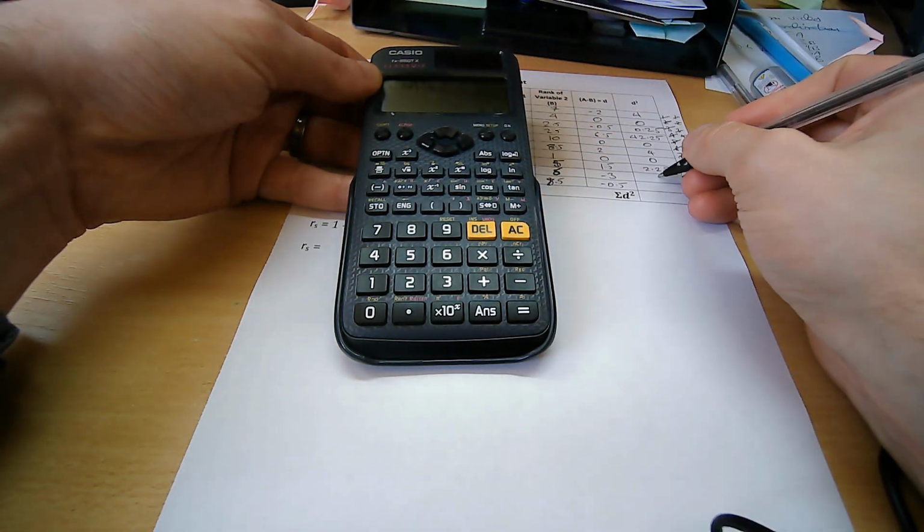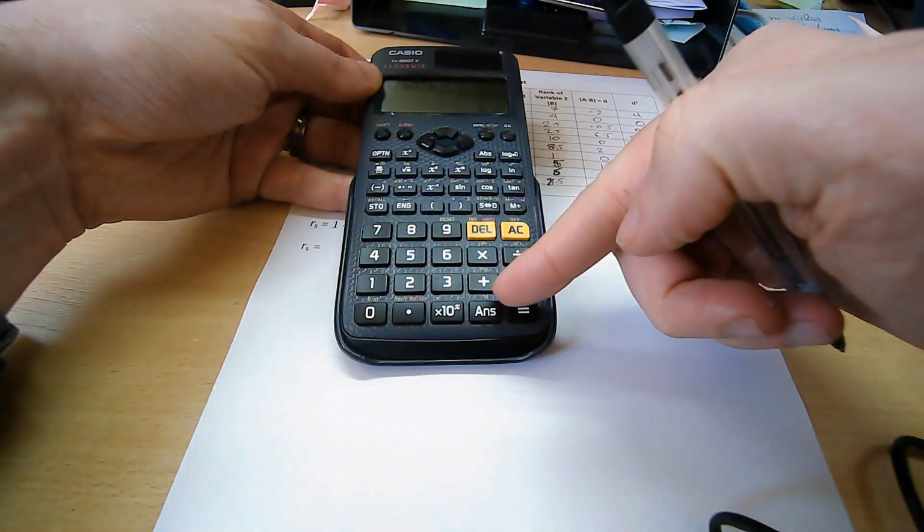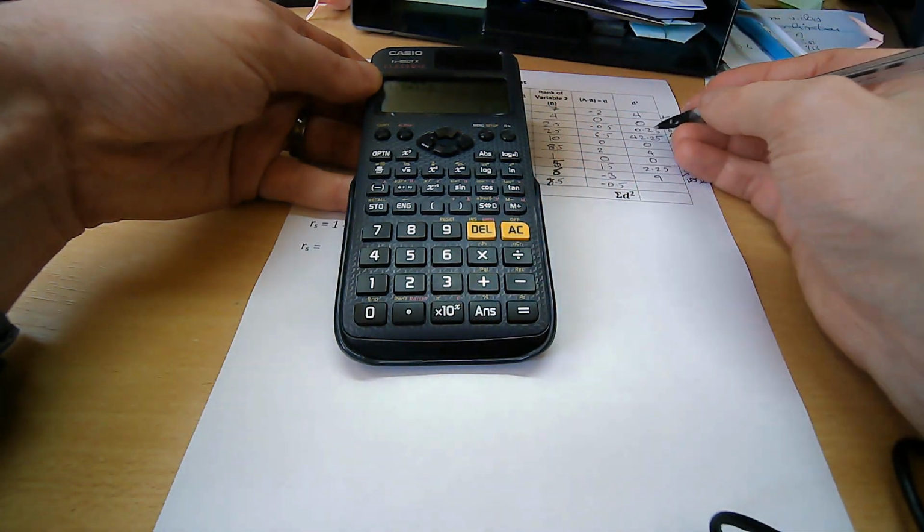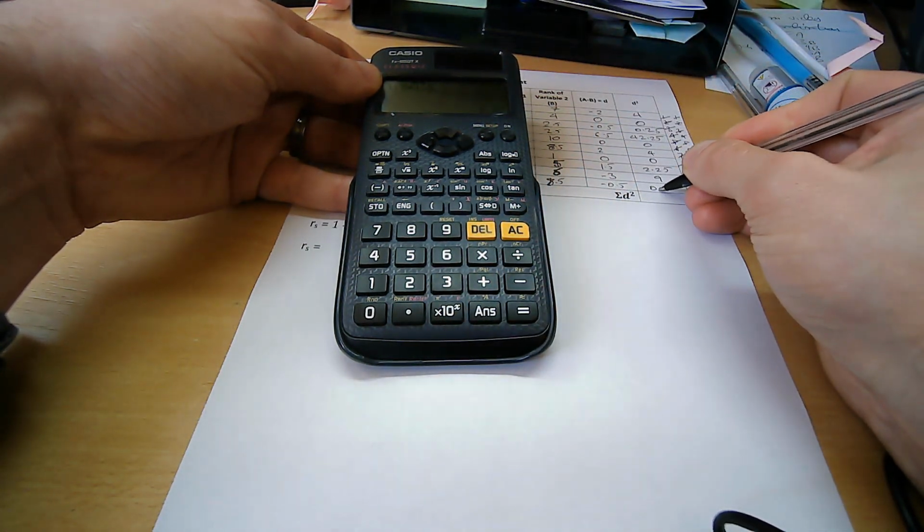Minus 3 times minus 3 is 9. And minus 0.5 times minus 0.5, we already know from up there, is 0.25.